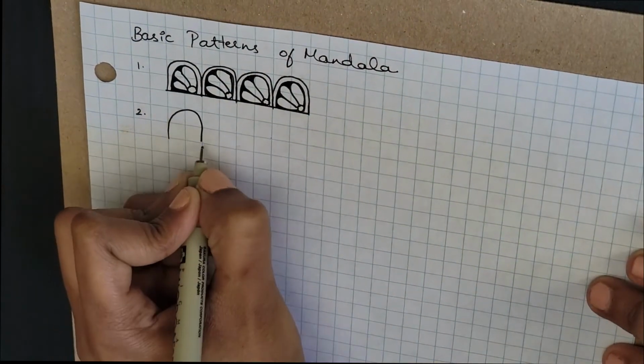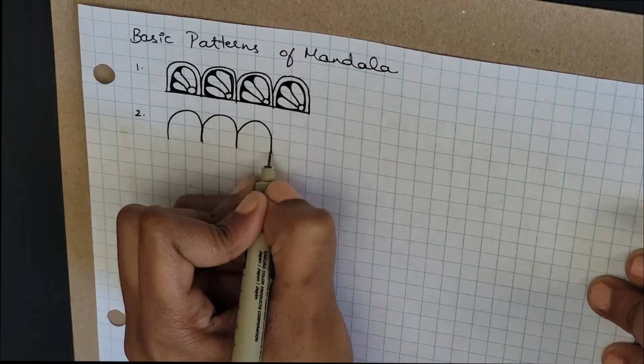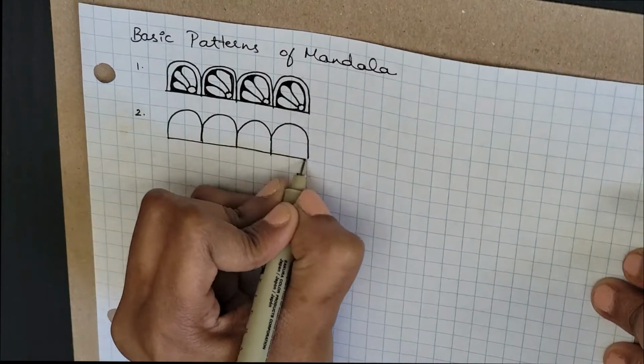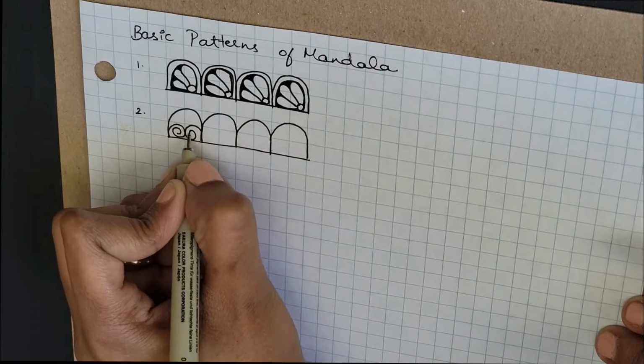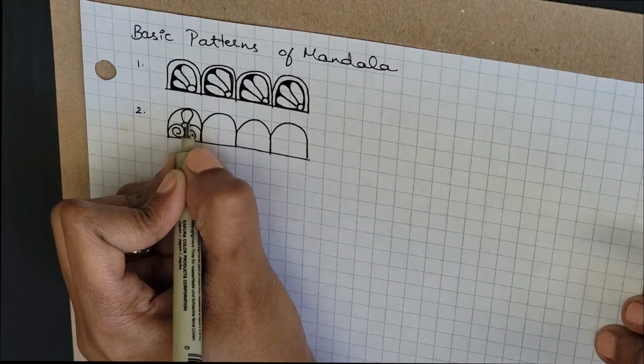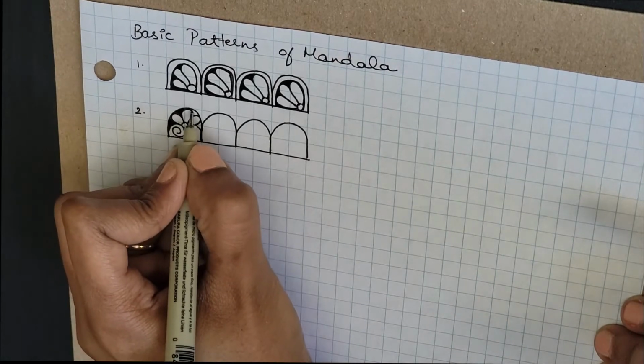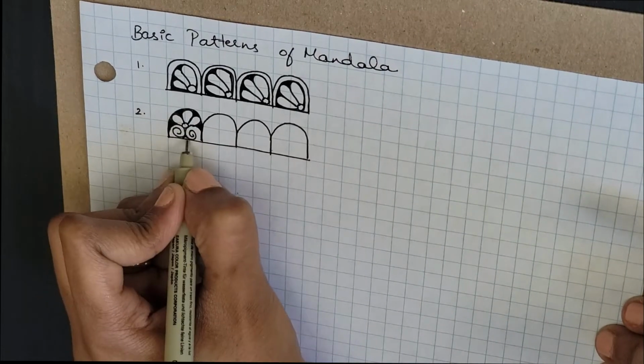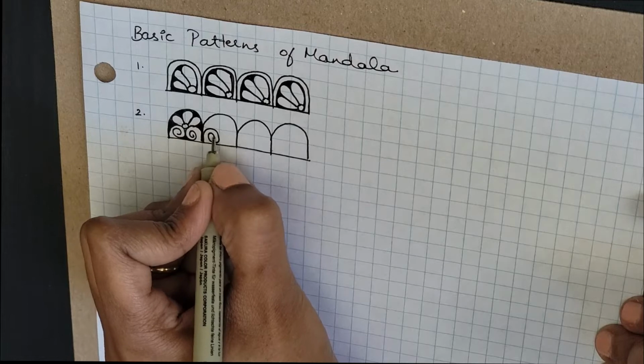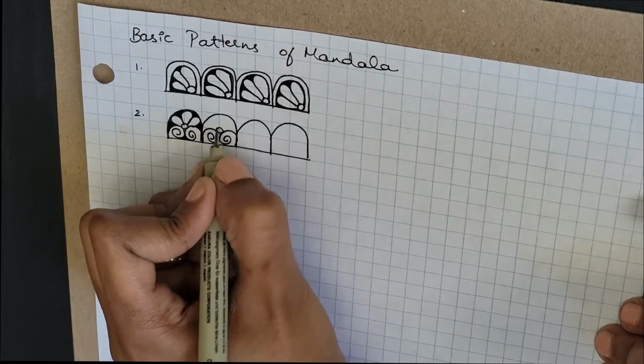For the second pattern, draw elongated round petal pattern spread across two grids, then draw the spirals, then add a circle and draw the flower patterns and shade the gap area. Here I have not added the inner line. If you want to add, you can add it.